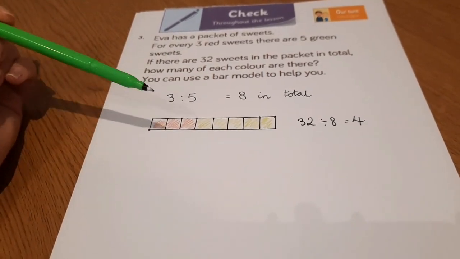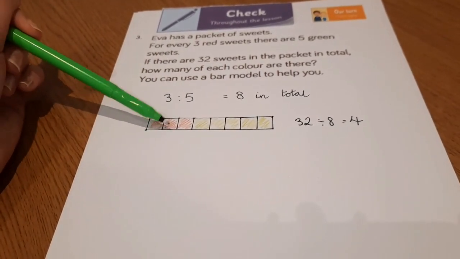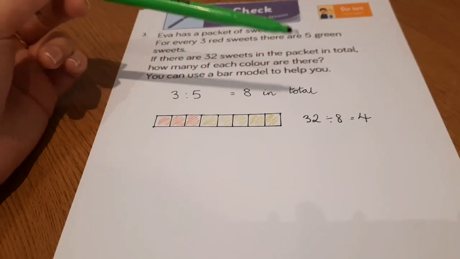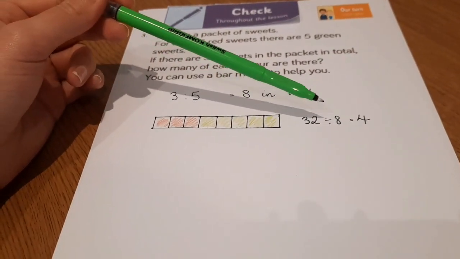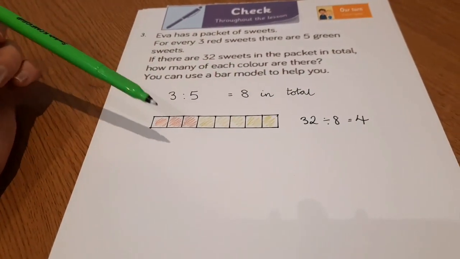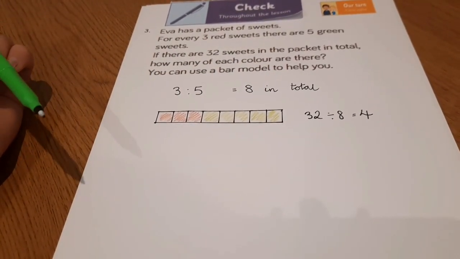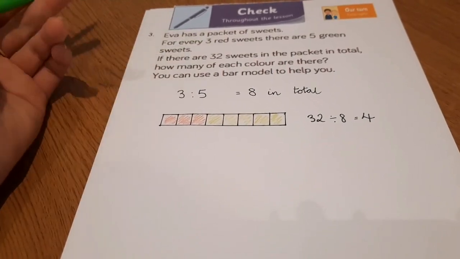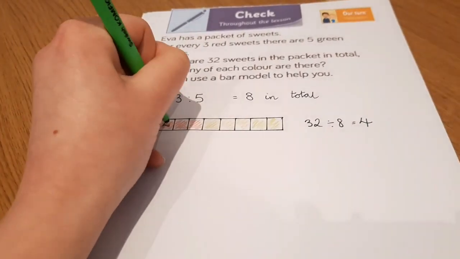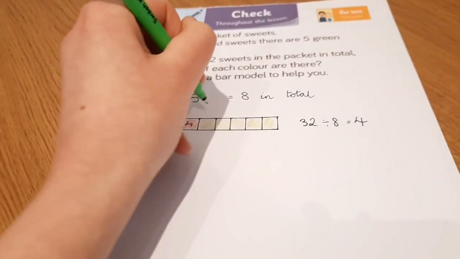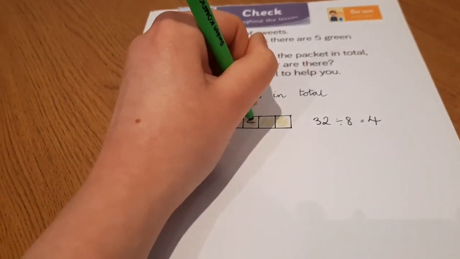Now, in order to work out the value of each of these parts in our bar model, I've gone for 32 divided by 8. 32 because there are 32 sweets in the packet in total. Okay, that's very important in our question there. So I'm going to write the value of each part in our bar model.